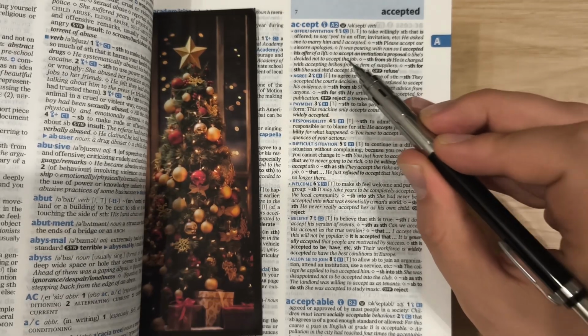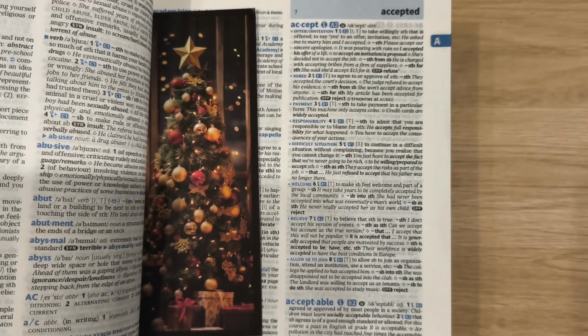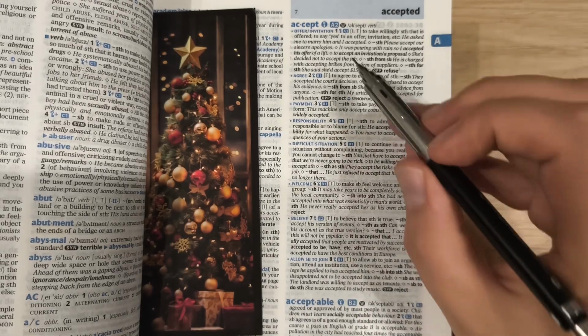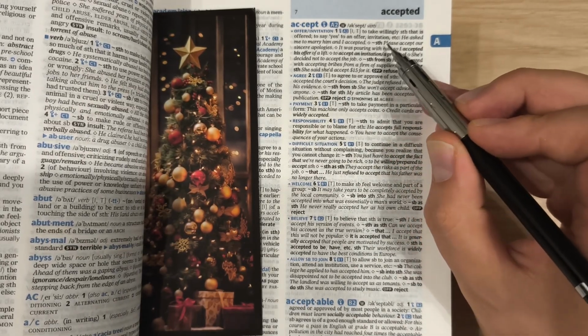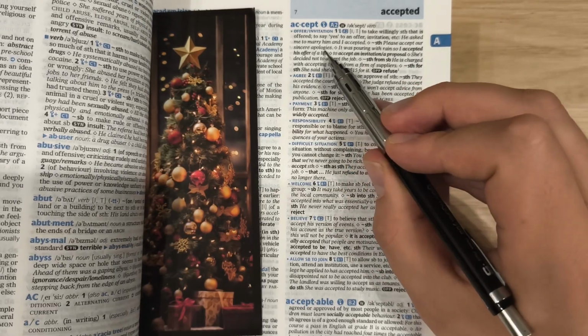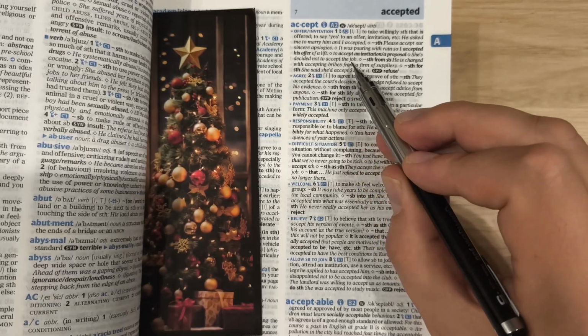Accept a proposal. Here you can see typical collocations. Words which go nicely together. Words which sound nicely together. Combinations of words which sound English. Accept an invitation, accept a proposal. Please accept our proposal. She has decided not to accept the job.